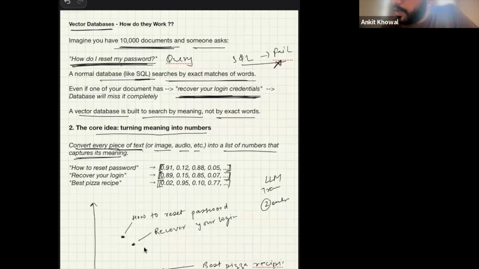Let's say I have a blob of text, how to reset password. I convert this into a number, and "recover your login", I also convert into a number. All the 10,000 documents that I have, I will convert them into numbers and store them here. Now see, how to reset password and recover your login have very similar vectors, very close by. If I plot them in an n-dimensional vector space, they are very close to each other, because their meaning is the same.